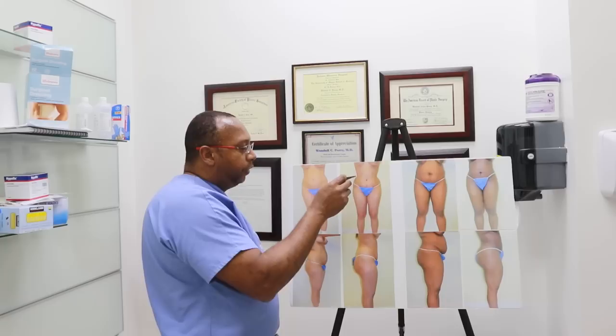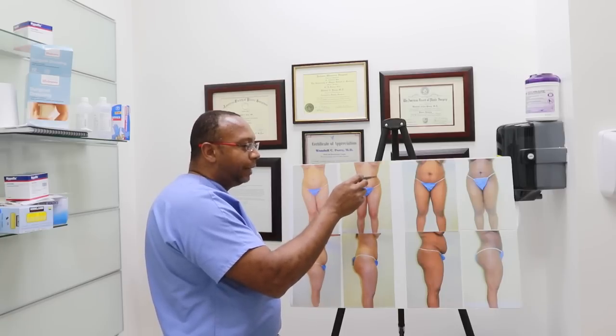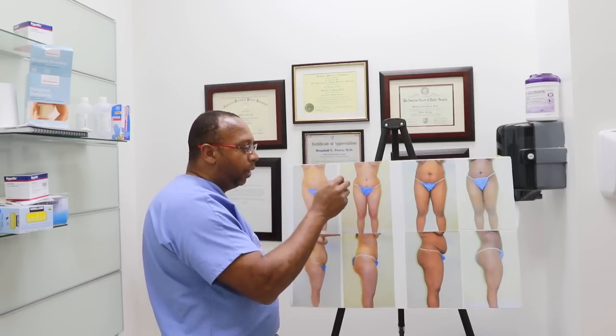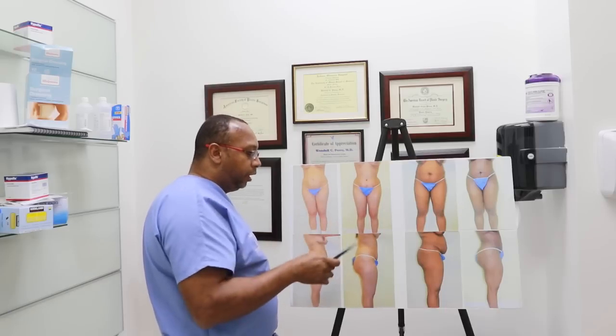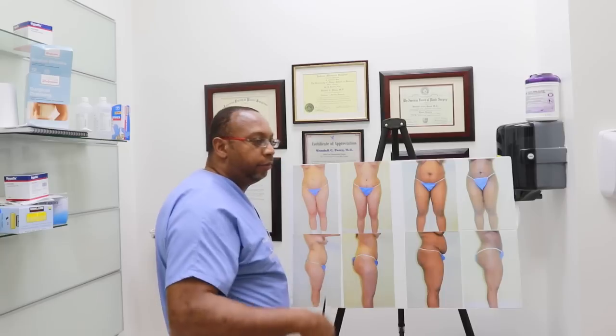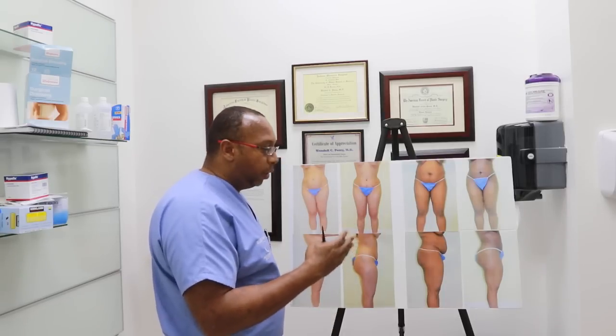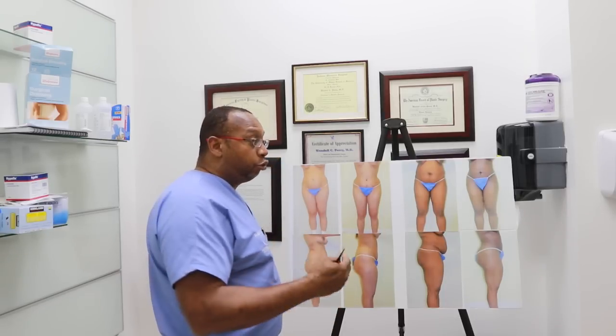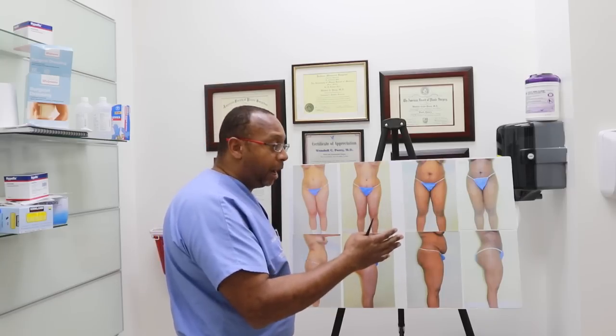Now the curve on this patient, the increased waist, that was liposuction. We did liposuction on the waist to make the curves. The tummy tuck is really about making the stomach flat. So if the muscles are weak, then the tummy tuck is what's needed. If the muscles are strong, liposuction becomes an option.